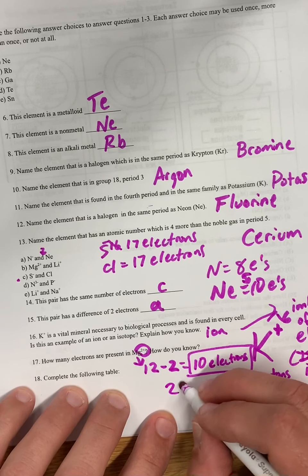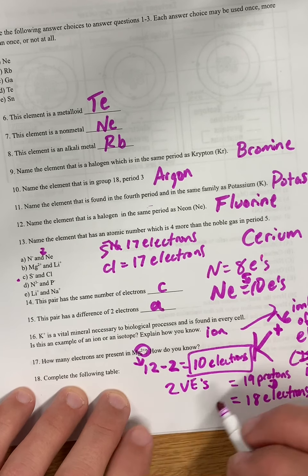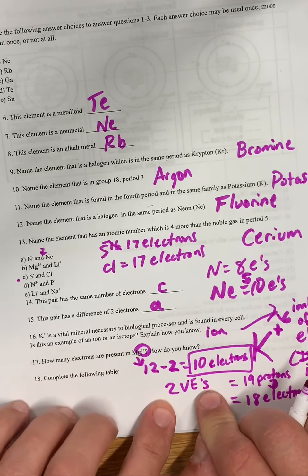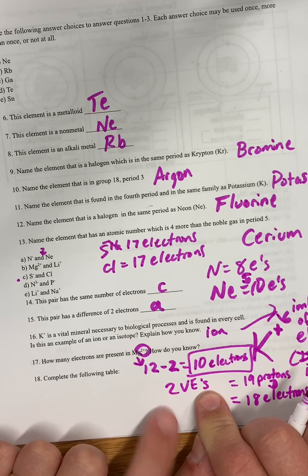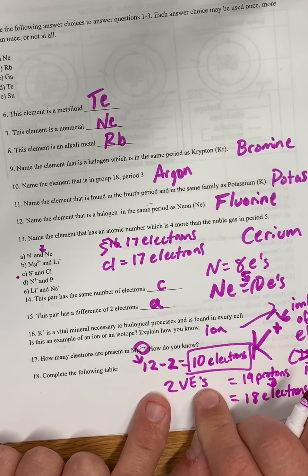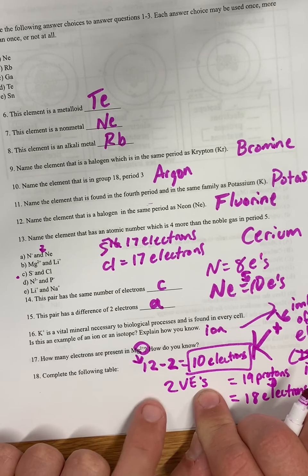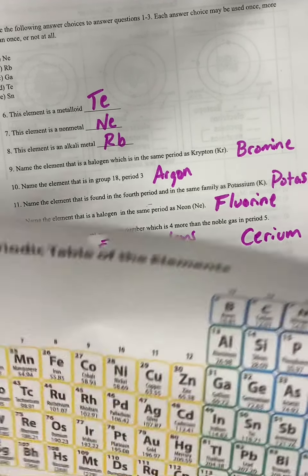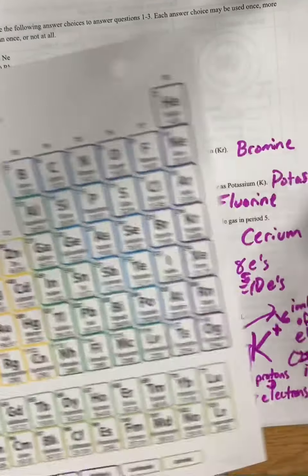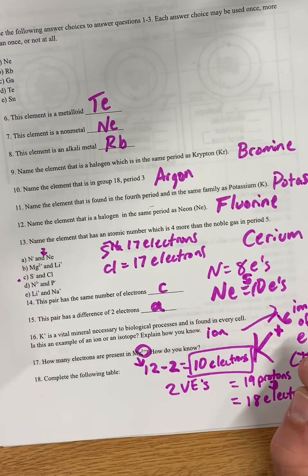So basically it just lost its 2 valence electrons. Why would it do that? Well, it's because a more electronegative element such as oxygen or fluorine took the electrons from magnesium.